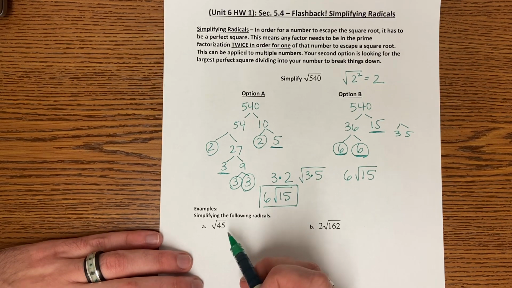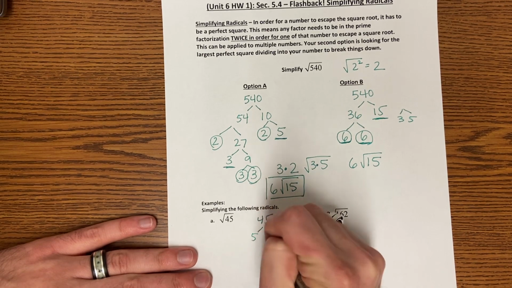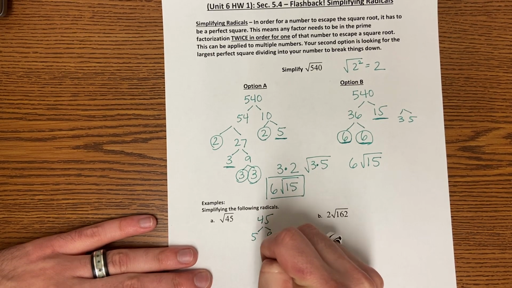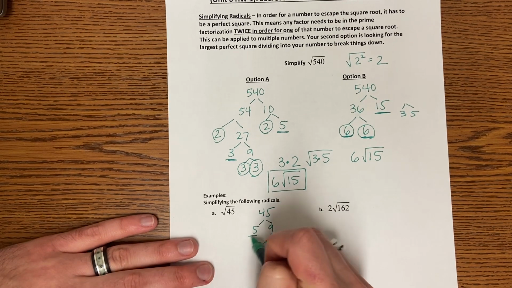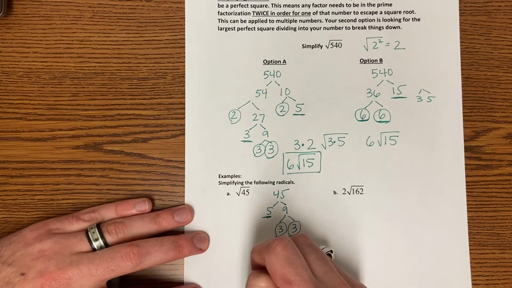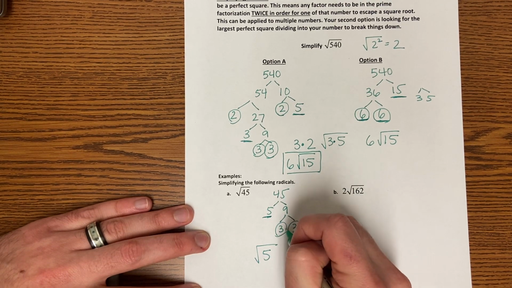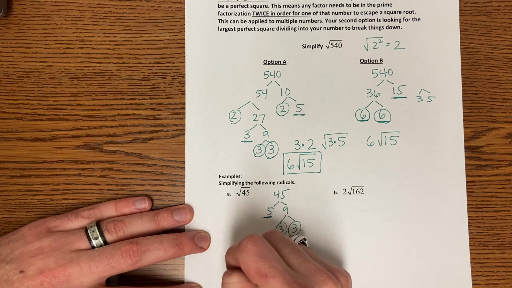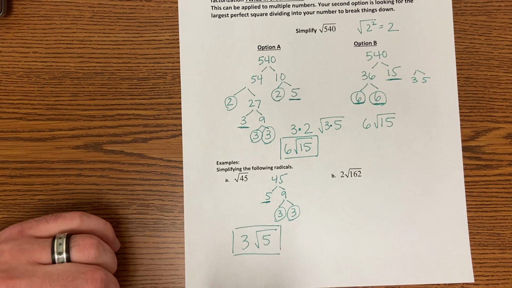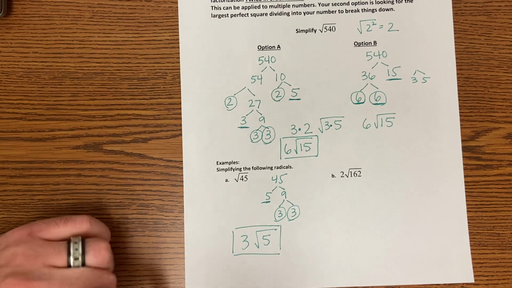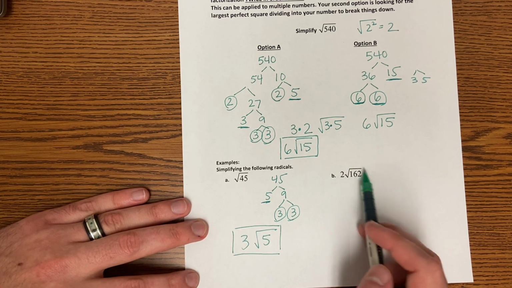So let's simplify the following radicals. 45. 45 is 5 times 9, and 9 is 3 times 3. So we have a pair of 3's, and we have a 5. So the 5 does not get out. But with the pair of 3's, you've got 2 of them, which means one of them will get out. The other one distracted the guard. We don't know where he went. He's gone.